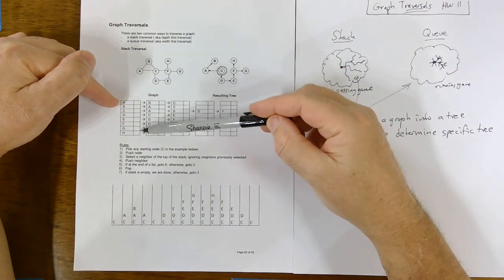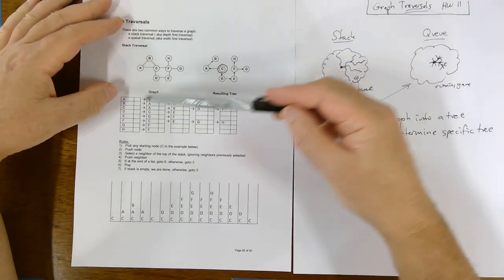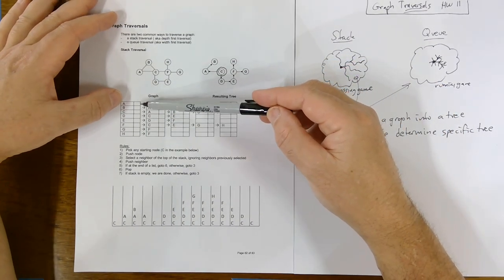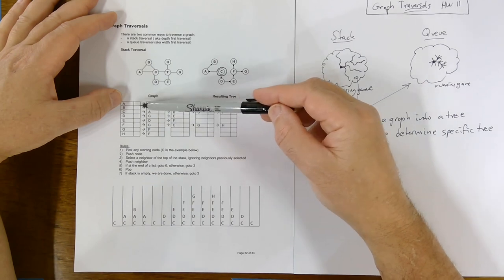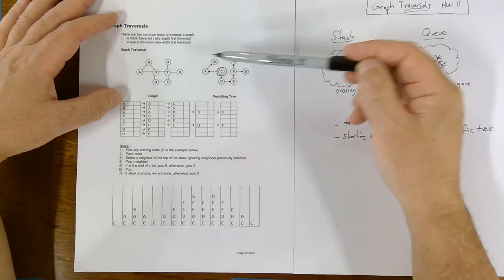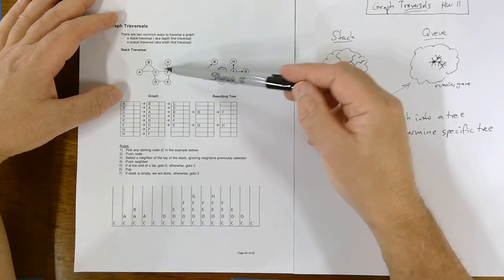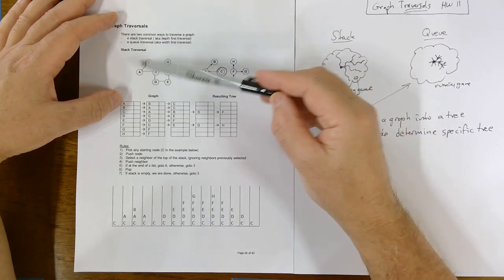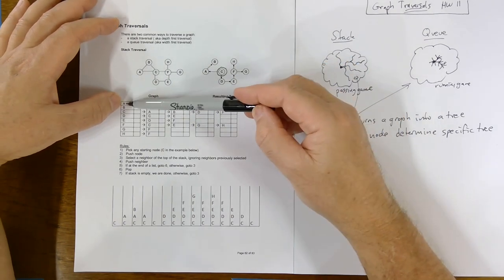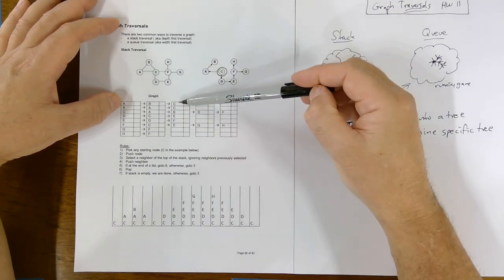But look, here's the adjacency list. So we've got an array of these nodes that have a data element in them, and then they have a pointer to the next node, which is a neighbor. So this is just the graph stored in here. So let's just check real quick. So A has neighbors B and C. A, B, C, there it is. Okay, A has neighbors B and C.